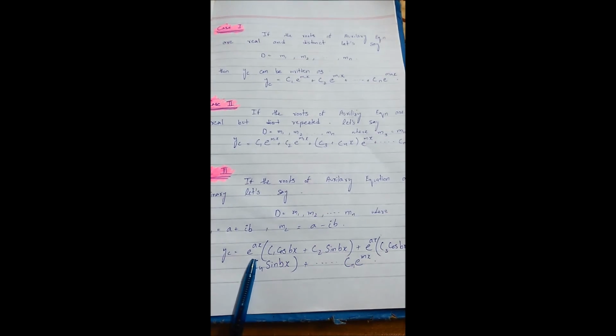In case number 3 it states that if the roots of the auxiliary equation are imaginary, what would we do? Well, I have considered the roots m1, m2, up to mn, where m1 is an imaginary root a plus i b, and m2, the second root, is a minus i b. To write it in complementary function form, we just write e to the power ax.